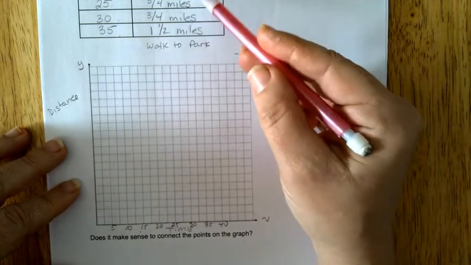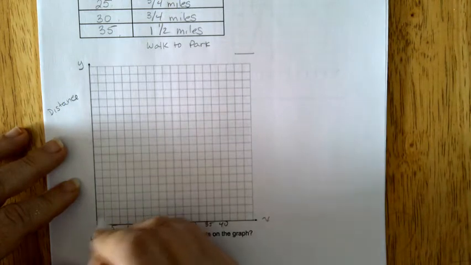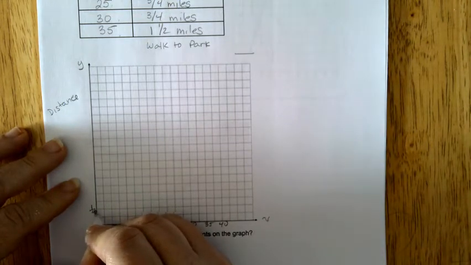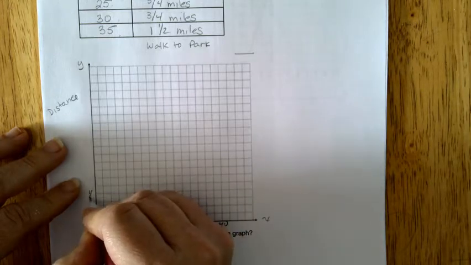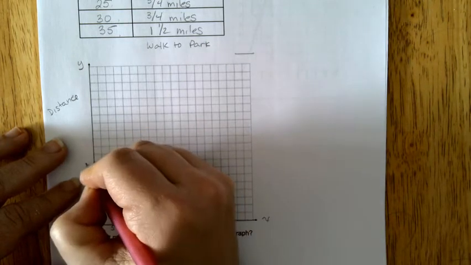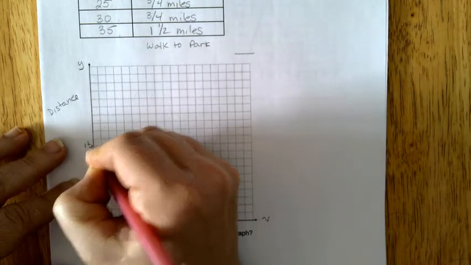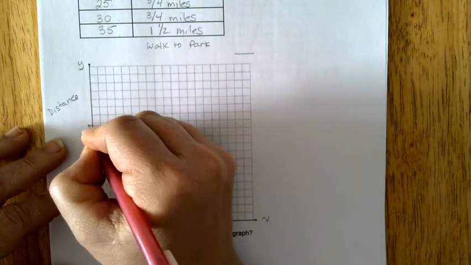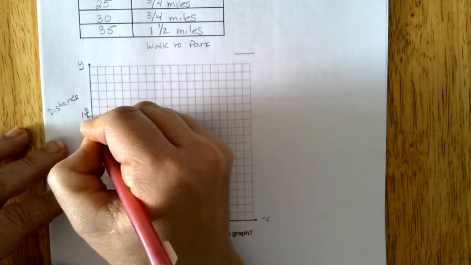Now I'm going to go up by, let's say, quarter miles here. And again, I want to do every other just to spread it out a little bit because I'm writing fractions. So I skipped one, that's a quarter. Then I'm going to go to a half, 3/4, 1, and 1 and 1/4, 1 and 1/2, and then we'll just do 1 3/4 to have one up above.